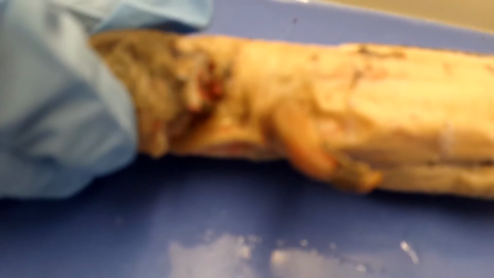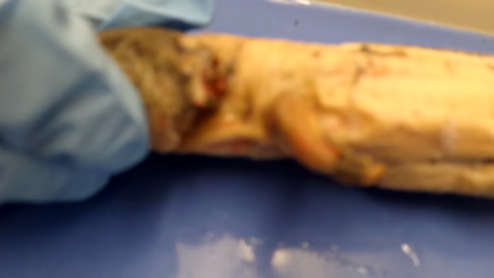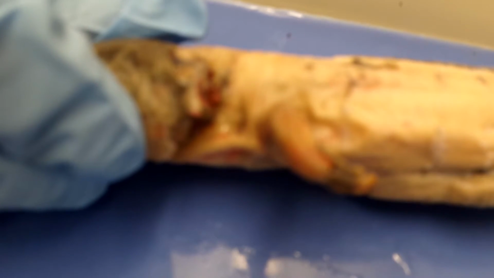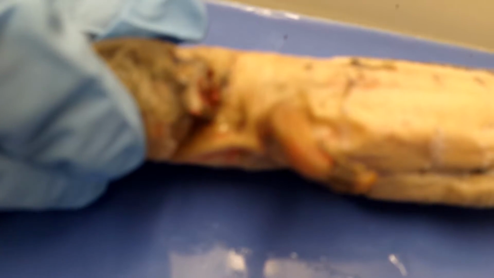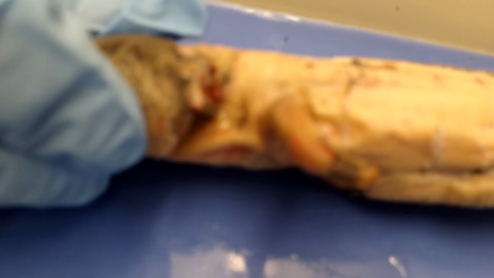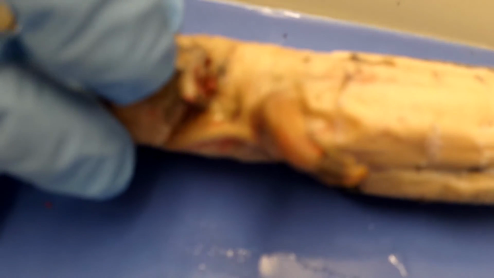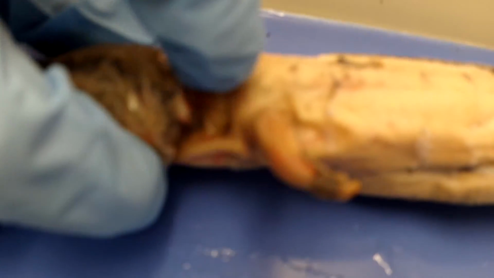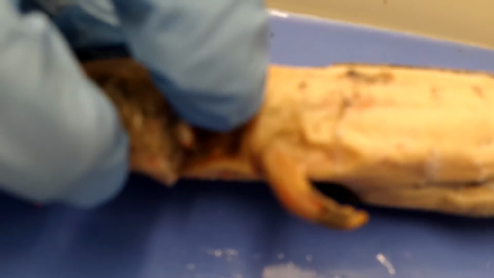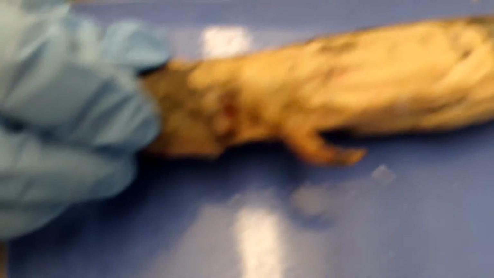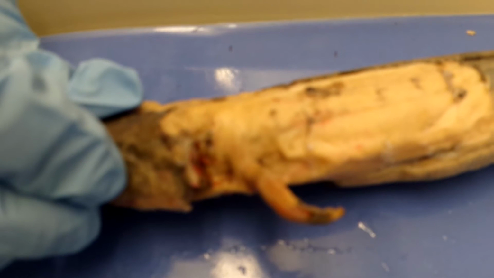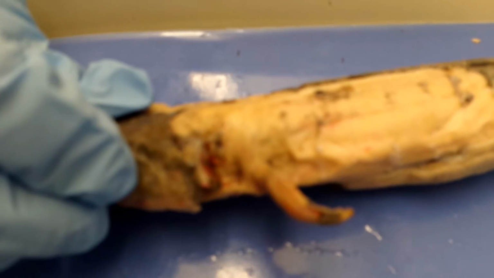and its origin is the rectus abdominis, its insertion is the branchial cartilages, and it is homologous to the coracoid in the shark. The next muscle is the dorsalis scapulae, which is this muscle right here, closest to the head. Its origin is the suprascapular cartilages, its insertion is the humerus, and it's homologous to the pectoral fin abductors in the shark.